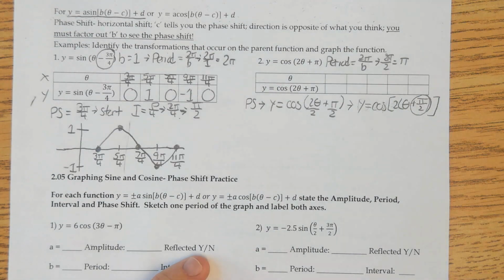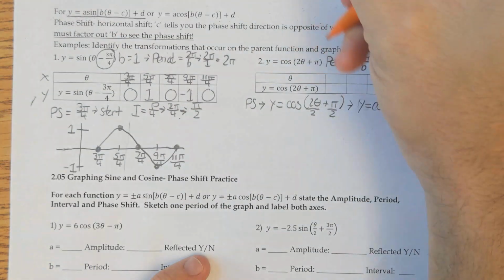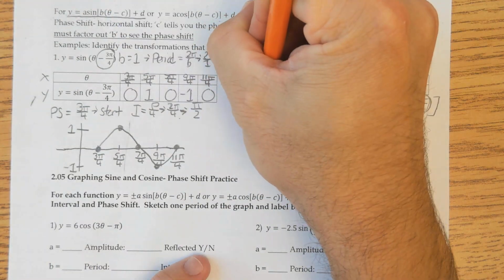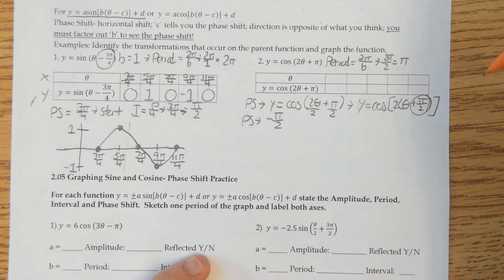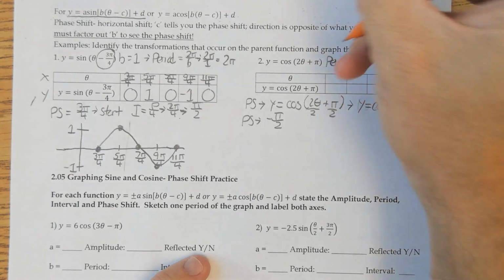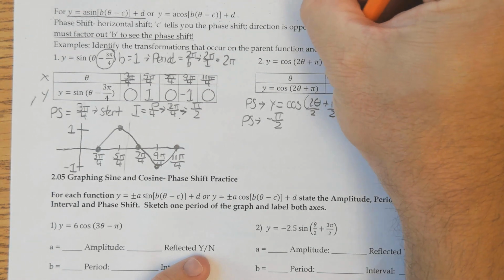Because I factored it out, my phase shift is always going to be opposite of that c. Once you factor it out, you look at the c value and say, okay, opposite of that. So my phase shift is equal to a negative pi over 2. I take the opposite of that pi over 2, so I'm starting at a negative pi over 2.